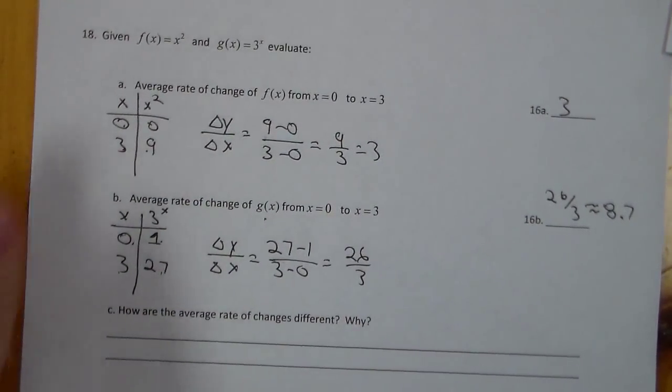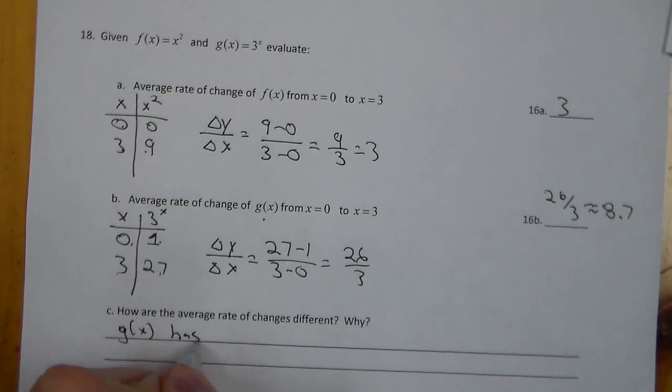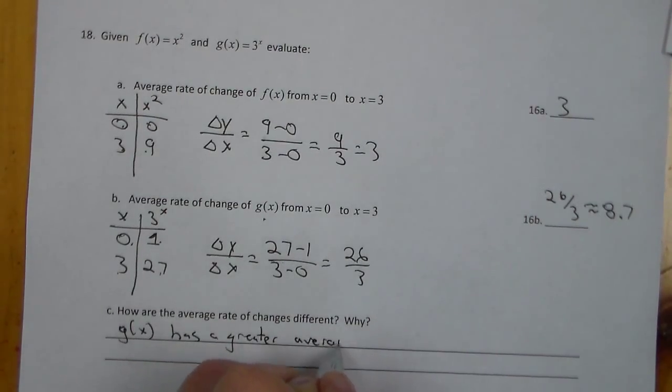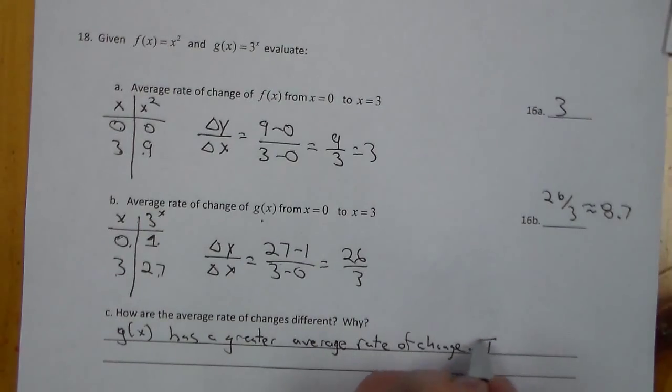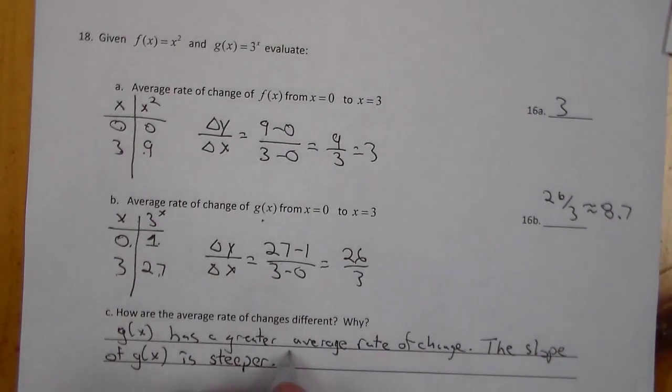So how are they different? We could say g of x has a greater average rate of change, which tells us the slope of g of x is steeper than f of x.